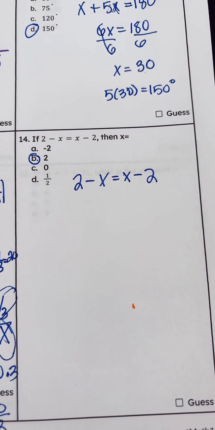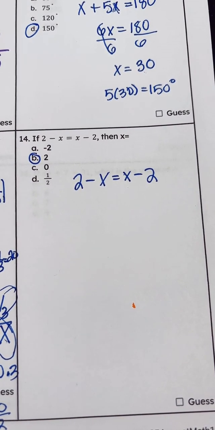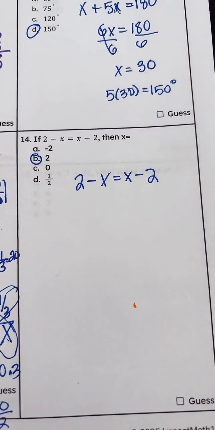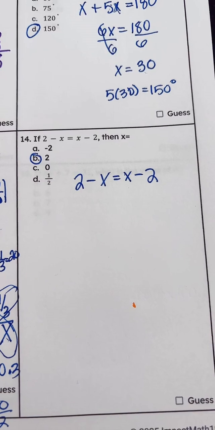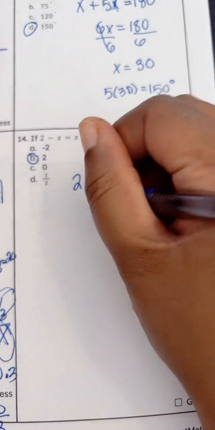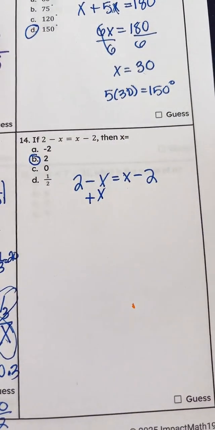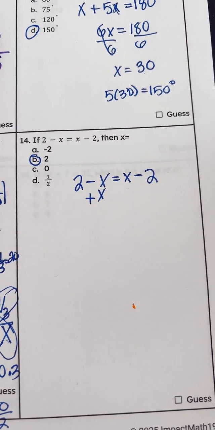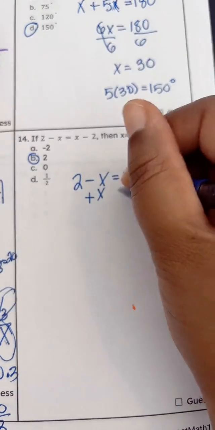If I don't want a negative X, what do I have to do? Put it in the chat. Quincy got B too. The sweet says C. We're going to add X, right? Yes, ice cream cone. Inverse, yes.